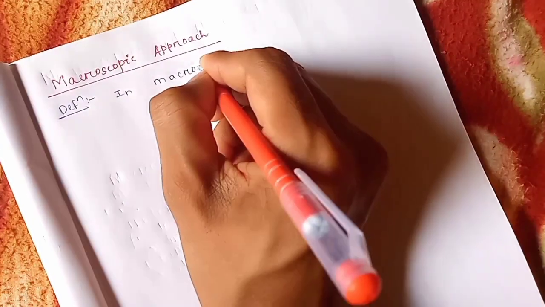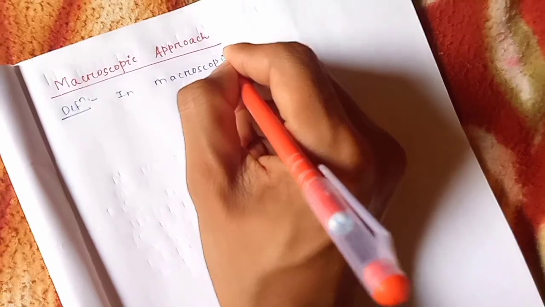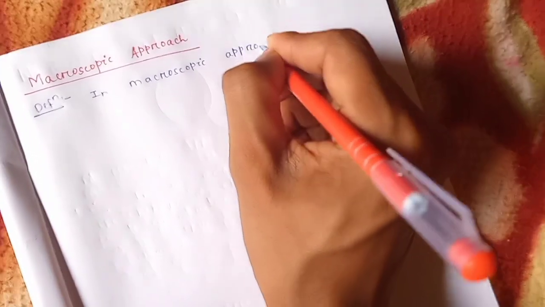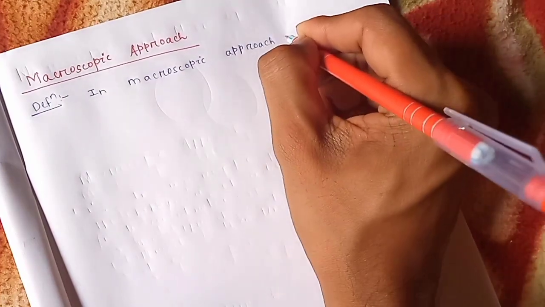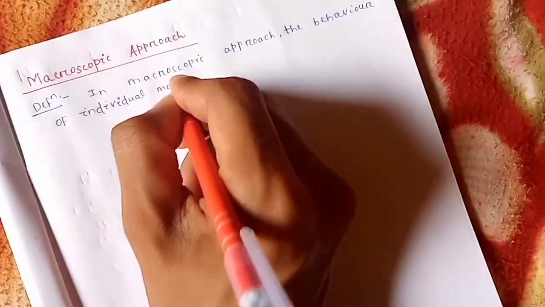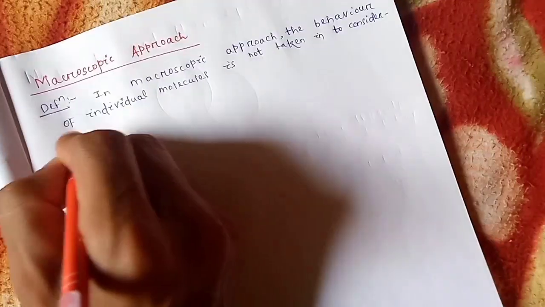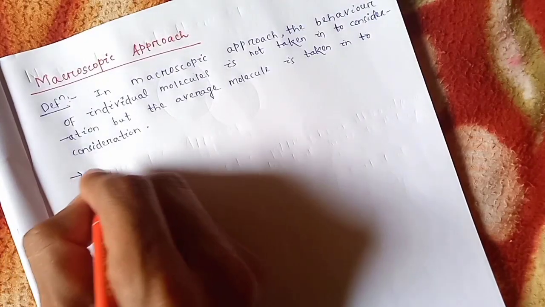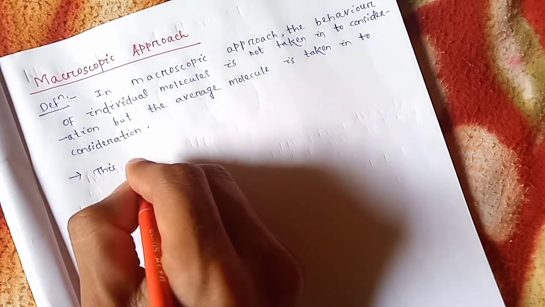Now I want to give some notes. What is the macroscopic approach? In the macroscopic approach in thermodynamics, the behavior of individual molecules is not taken into consideration, but the average behavior of molecules is taken into consideration. This approach is also known as the classical approach of thermodynamics.